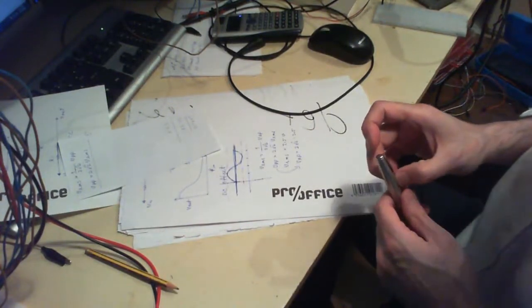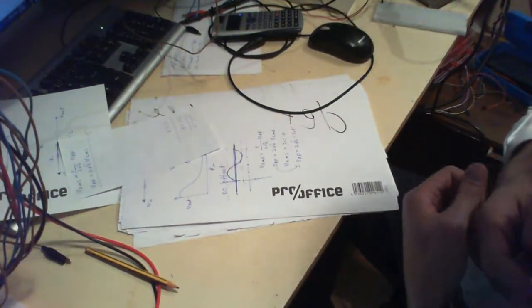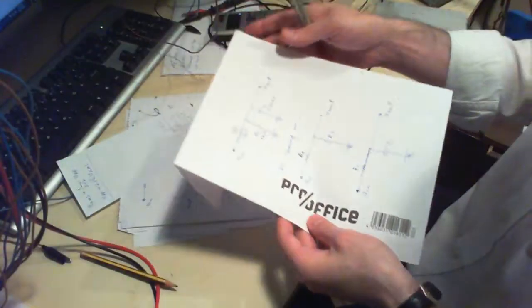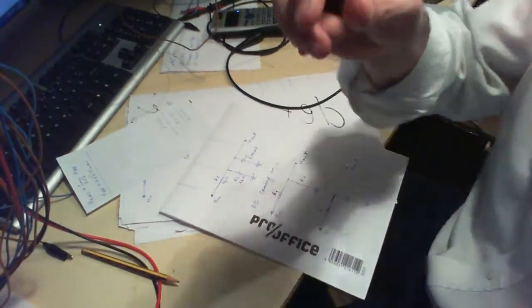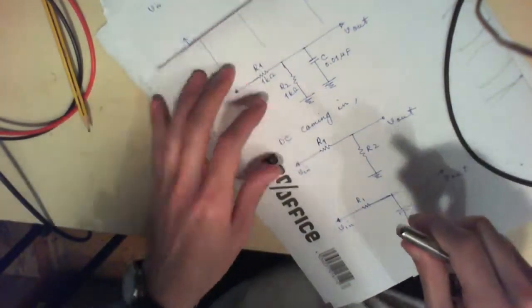So that's basically that. Now let's get to that circuit and let's see what we have in the circuit. So the circuit that we had was basically this circuit over here. It's actually a very interesting circuit. The circuit is something like this.